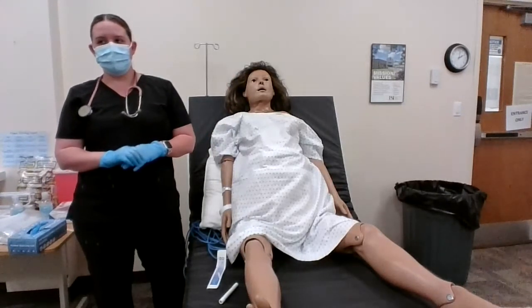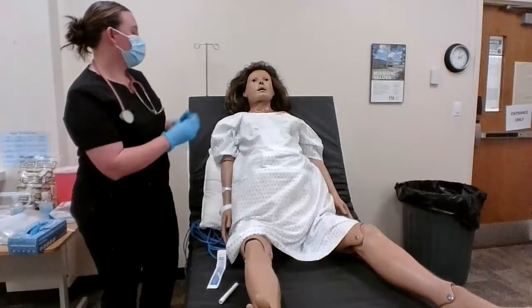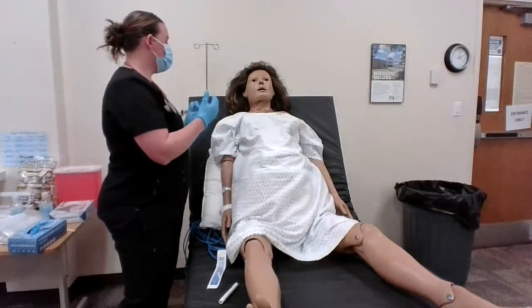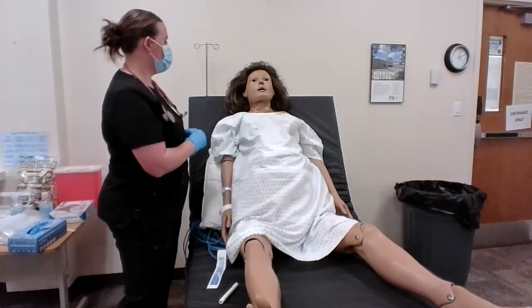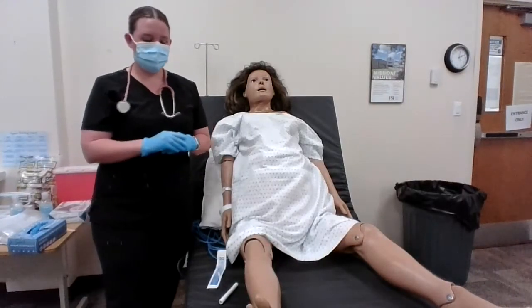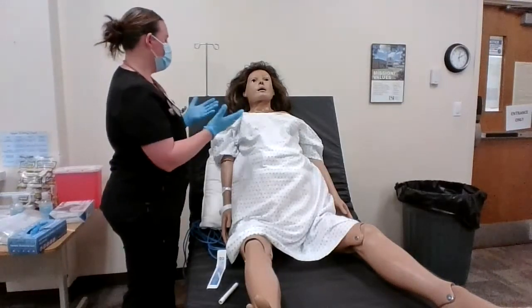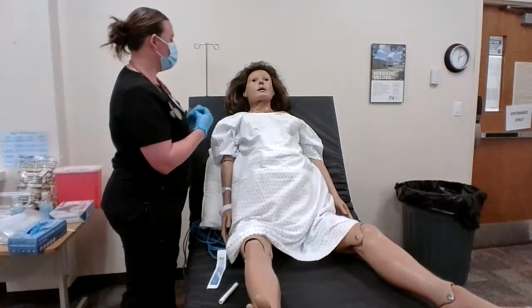Ask the patient to stick out their tongue and push against the cheek with the tongue. Cranial nerve number 12 is tested. So I need to test cranial nerve number 12. Can you stick out your tongue and push against each cheek separately? They can do that. Ask the patient to open and clench their jaws. This tests cranial nerve number 5. So I'm testing cranial nerve number 5. Can you open and clench your jaws for me?